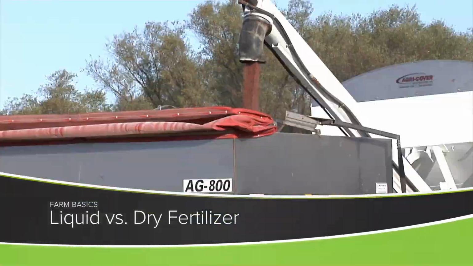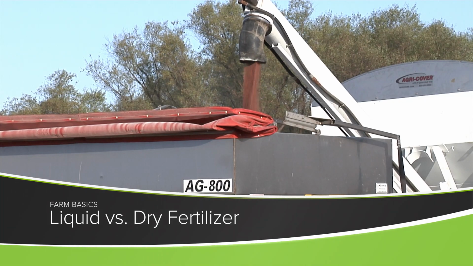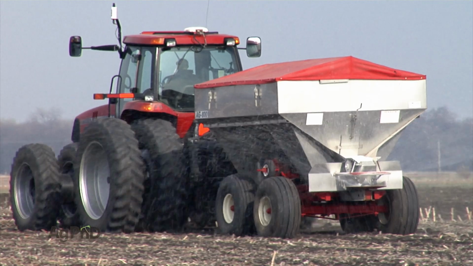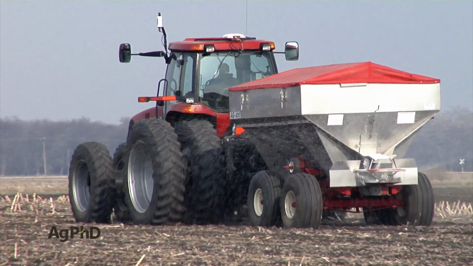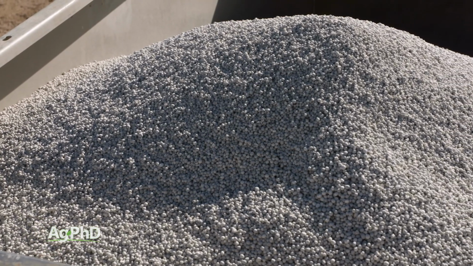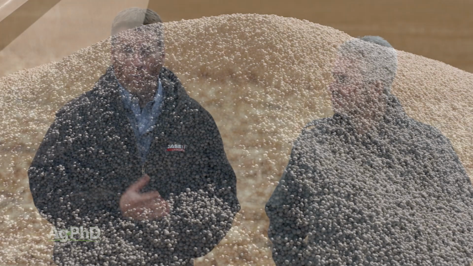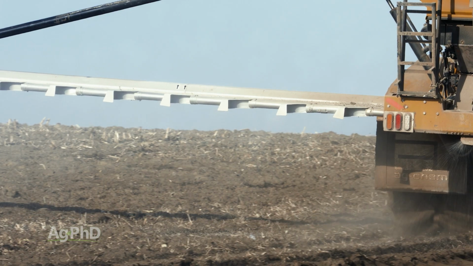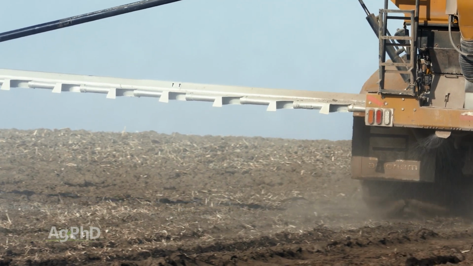During our Farm Basics time today, we're going to talk about liquid versus dry fertilizer. When it comes to delivering plant food for any plant out there, whether it's in your garden, your lawn, or a crop, fertilizer, that's what plant nutrition is. And there are a lot of different forms of fertilizer that you could use depending on what kind of equipment you have to apply it to your crop.